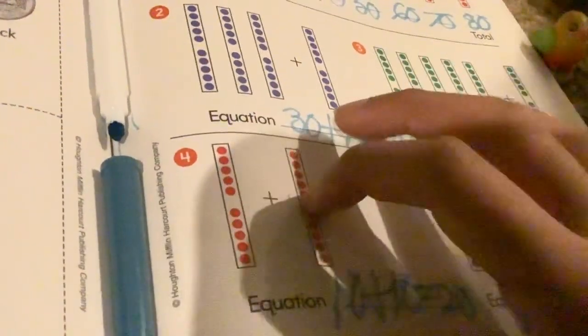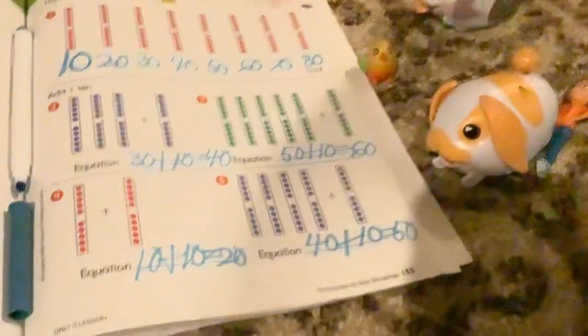See? Counting by tens is super easy. We can also check this one, but it's really easy. 10, 20. See? It's no different, just with the zeros, you know.